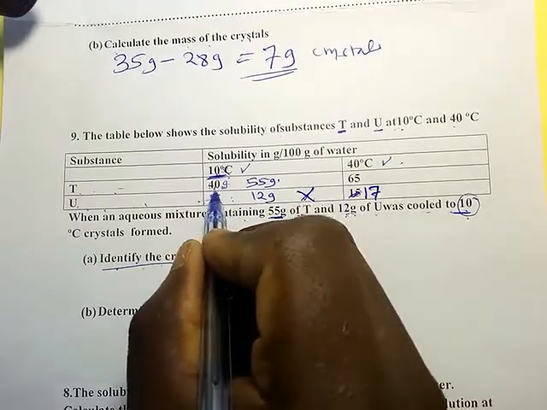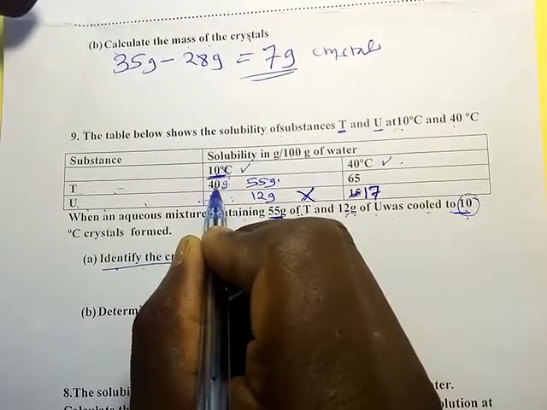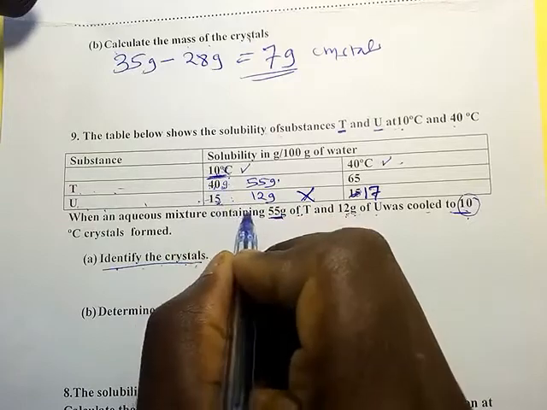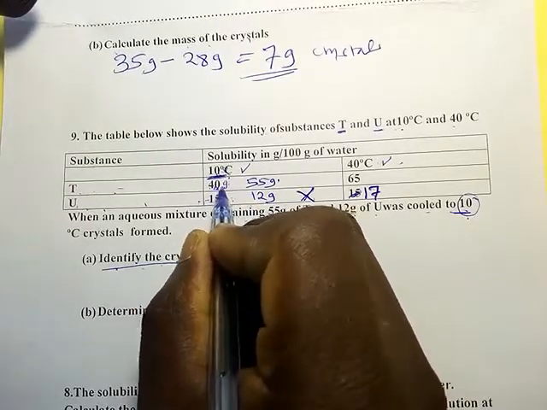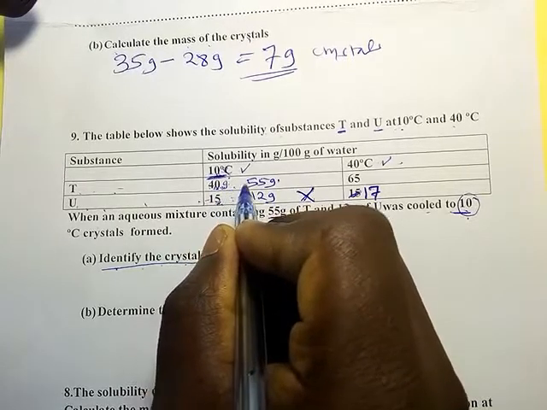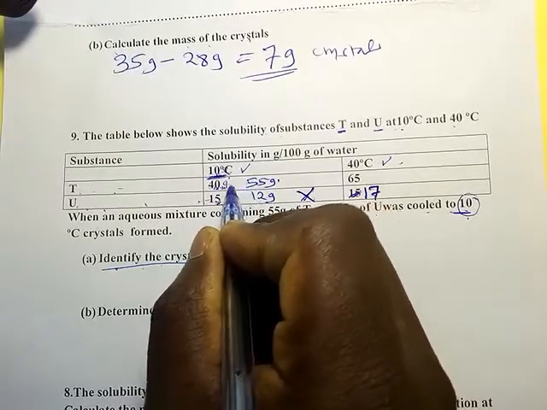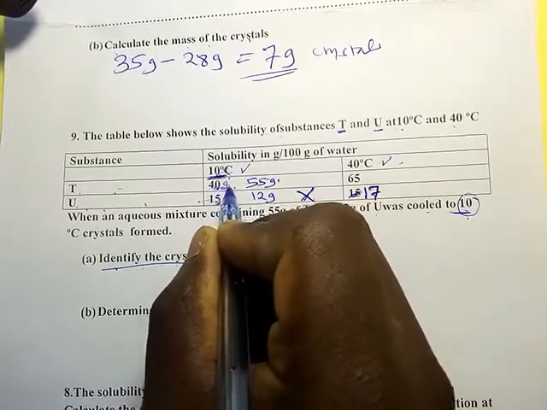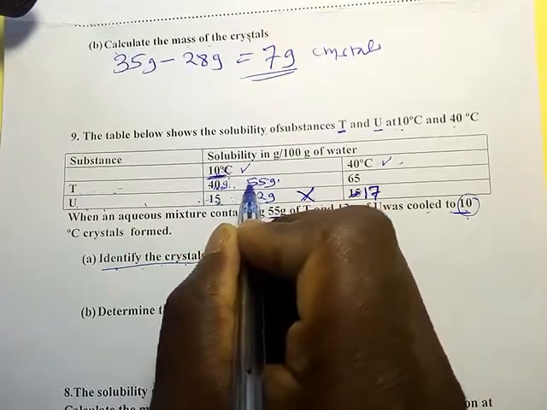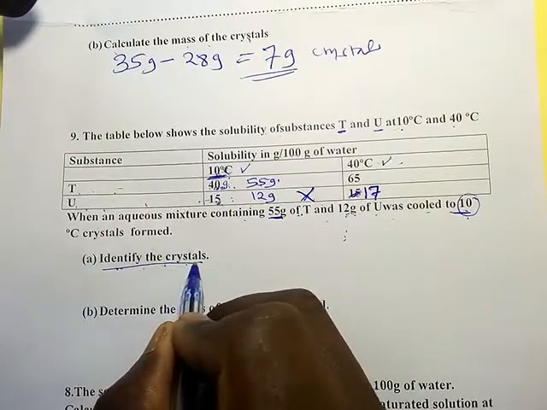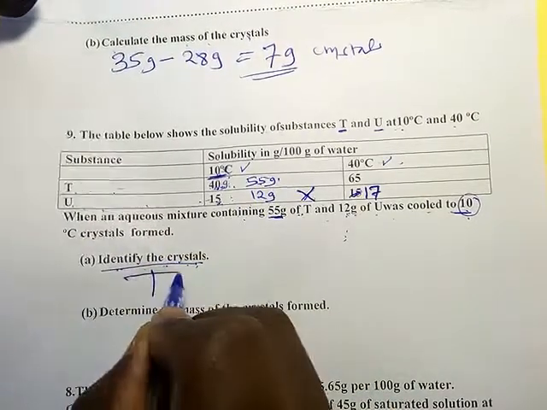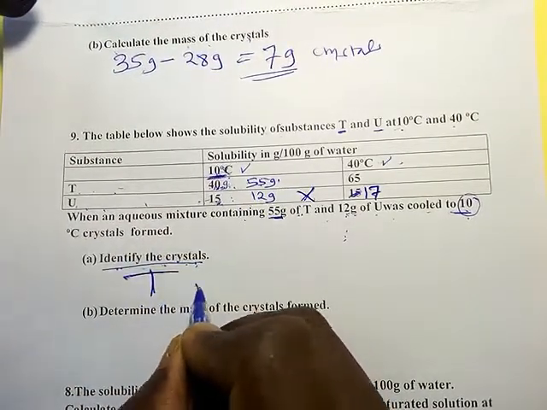T forms a saturated solution at 40, but we have more solute, 55. So it means the excess, 41, 42, 43, up to 55, are crystals. So identify the crystal. The crystal will be T. T will form crystals.